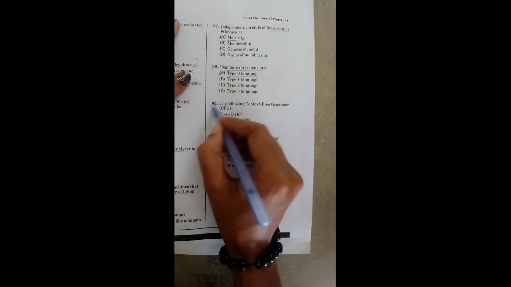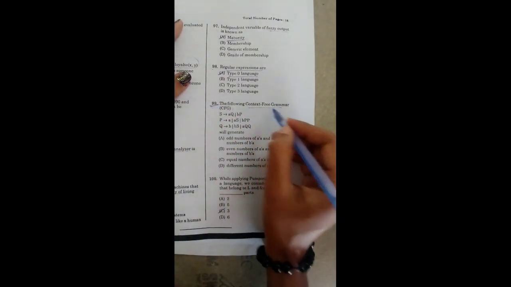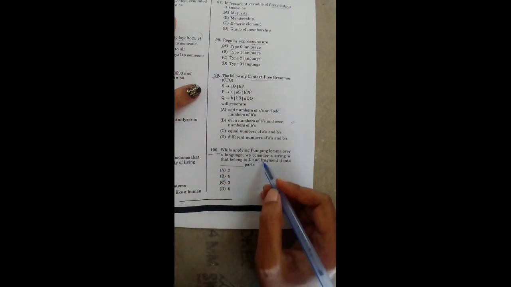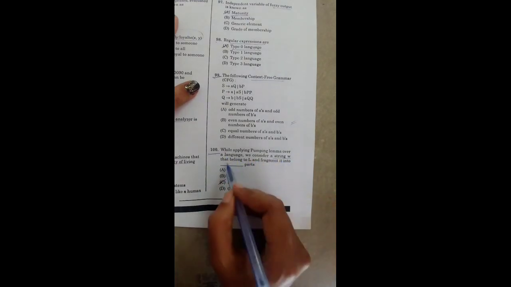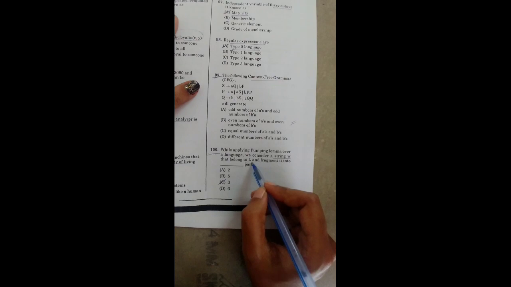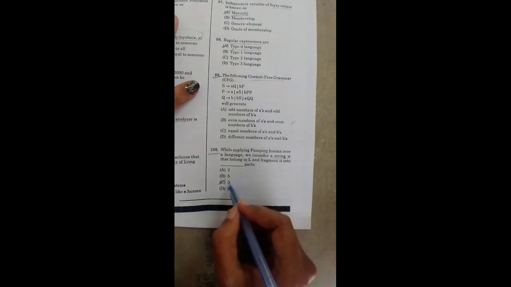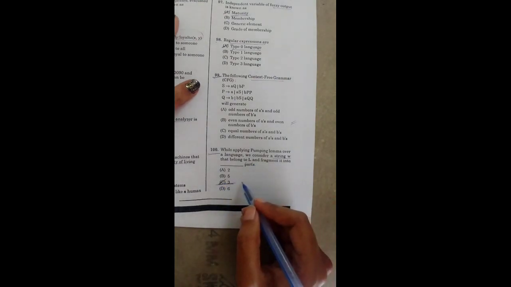In the 99th question, here again I didn't get a particular correct answer, so I am leaving this question. And the last question is 101, that is, while applying the pumping lemma over a language, we consider a string W that belongs to L and fragment it into how many parts? That is 3 parts is the right answer. So I hope I have given all the correct answers. I have tried giving all the correct answers for the computer science paper, that is second paper.